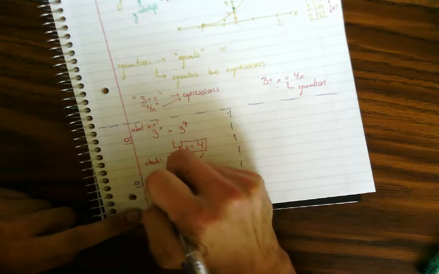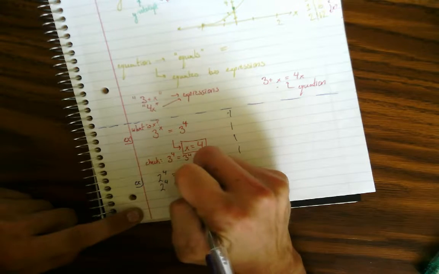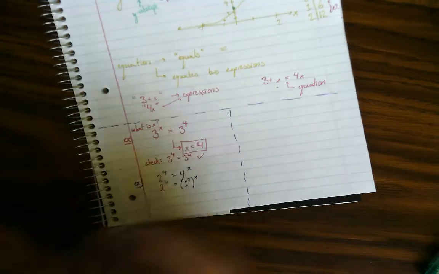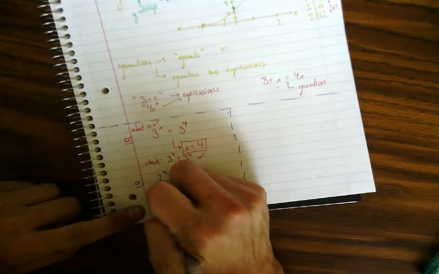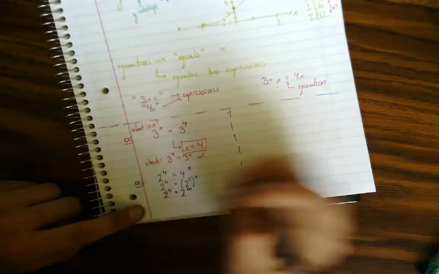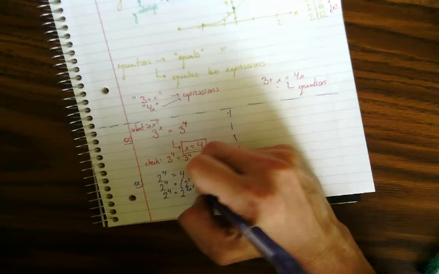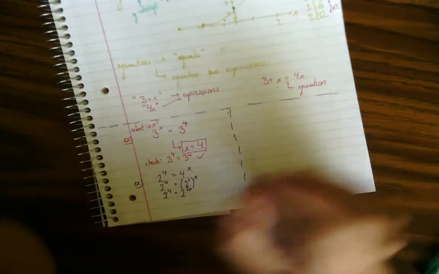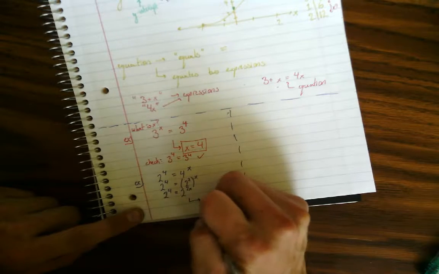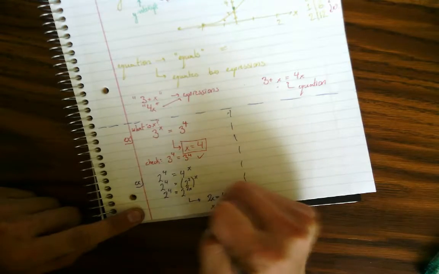So we can leave the left side alone, but we know that 4 is equal to 2 squared. So if we remember our power rules, we know that 2 squared to the x is 2 to the power of 2x, okay? So when you have a power raised to a power, you multiply these two powers together. So that's saying that 2x is equal to 4. Or, dividing both sides by 2, x is equal to 2.